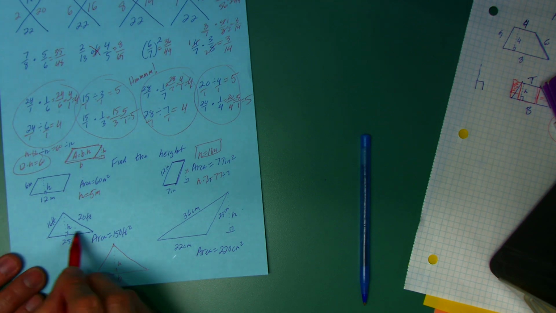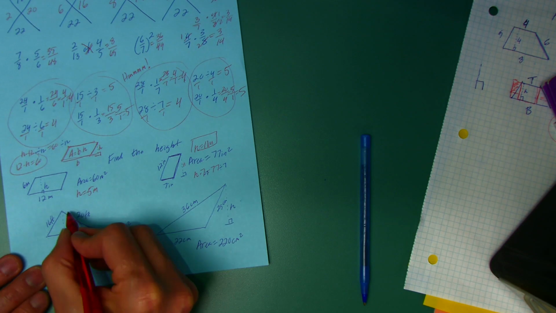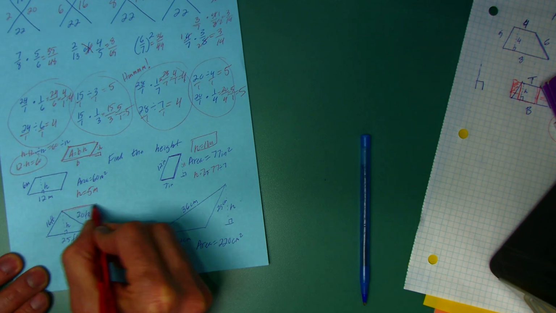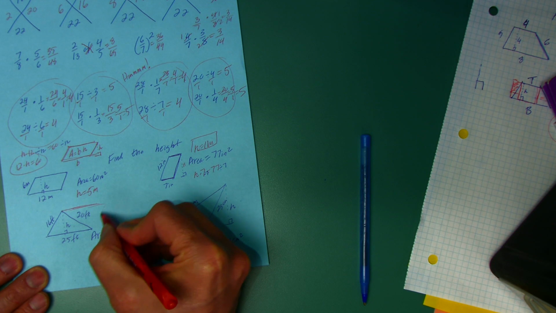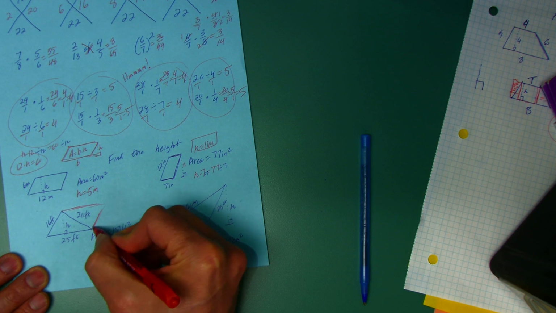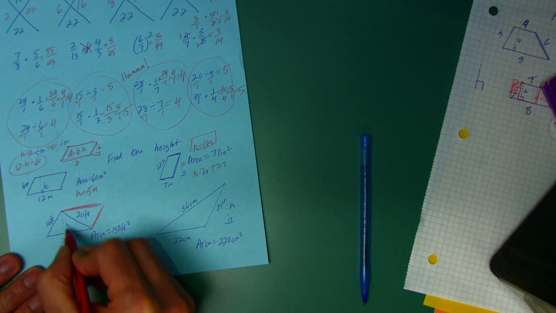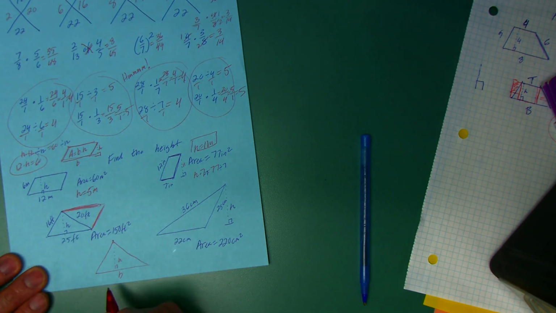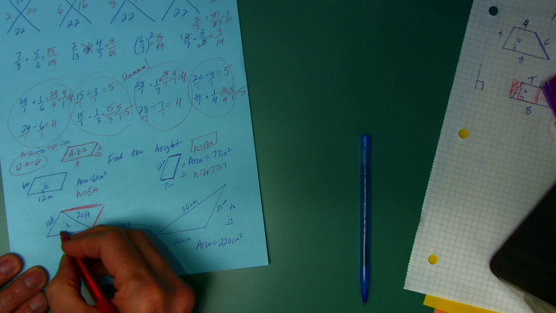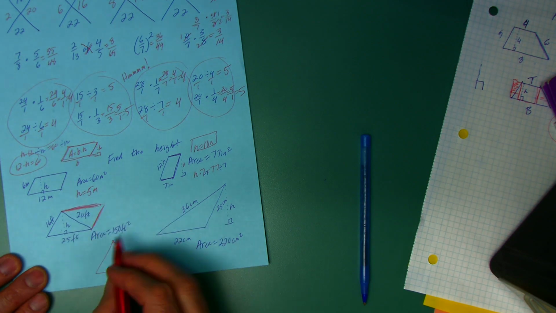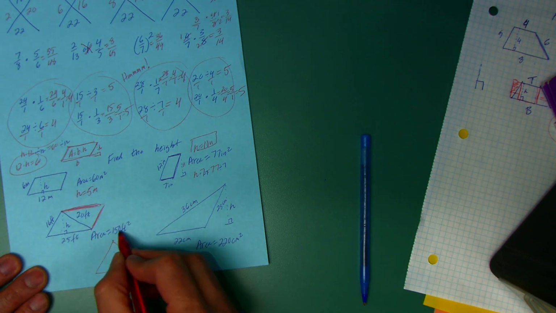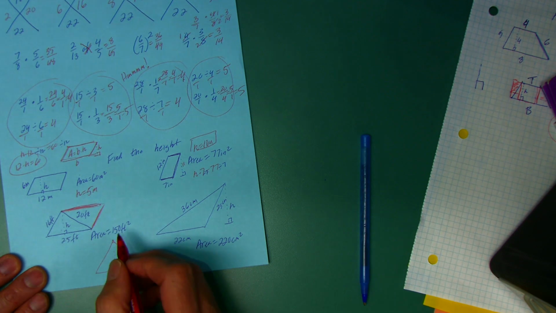If I were to clone this triangle, put one upside down there, this 25 would be up here now, and this 16 would be over here, and the area of that parallelogram is just 25 times the h, right? So 25 times the h would be double this, right? Because I just want one of those.